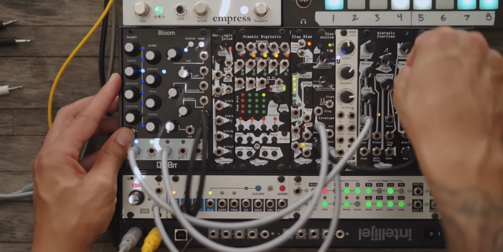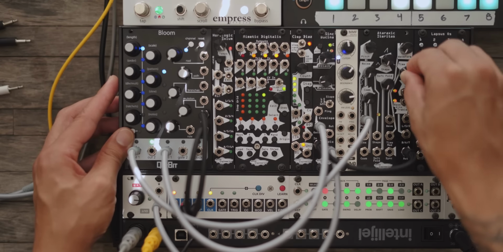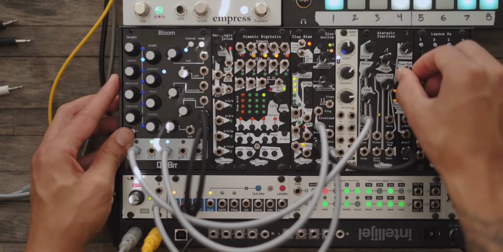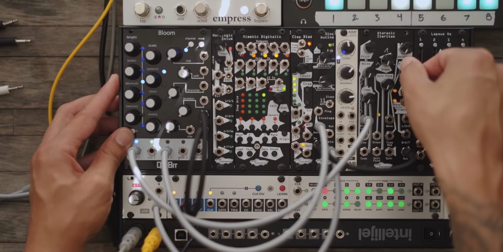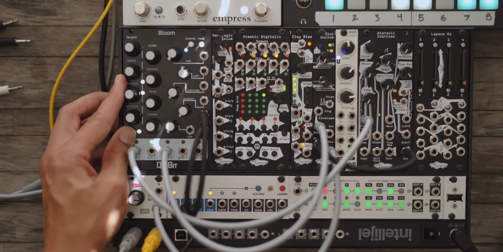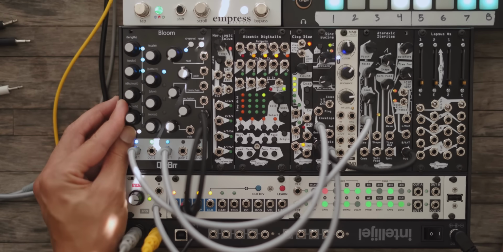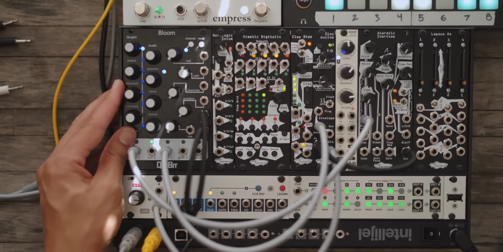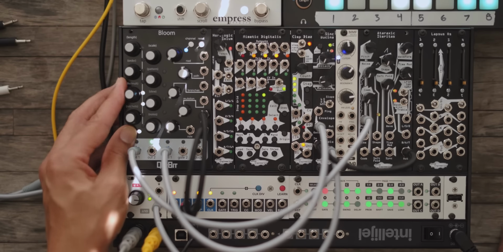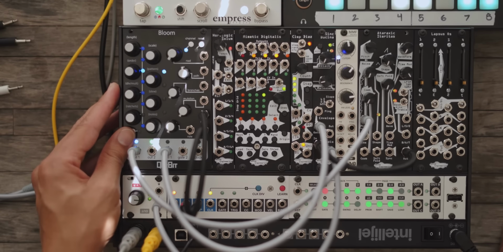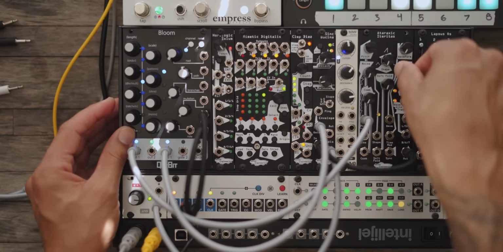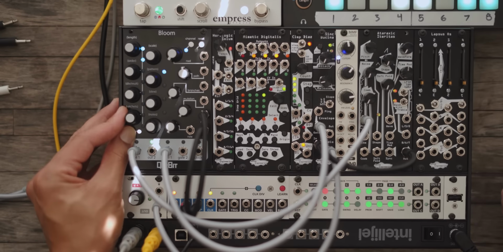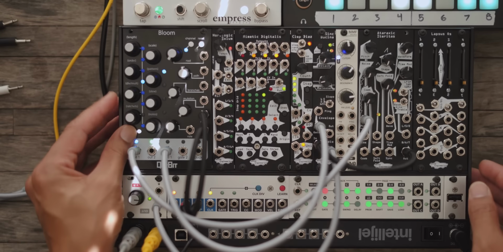Yep. Maybe divide that up. Or we want it a little faster. 2, divide by that. Right, ratchets back to nothing.